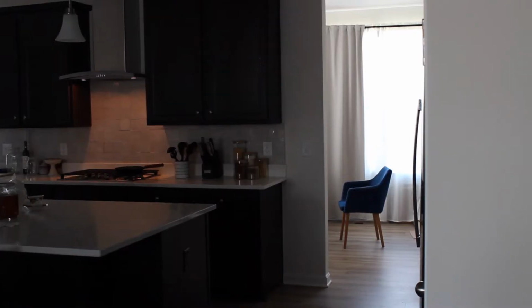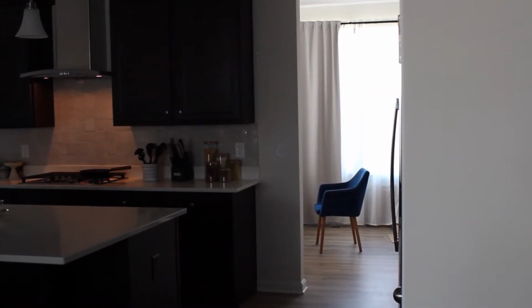$3,650. So you remember that 3-story sunroom extension I mentioned? Well, this is the sunroom extension right here on the second floor.